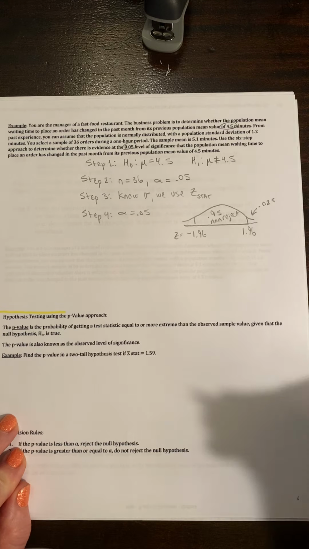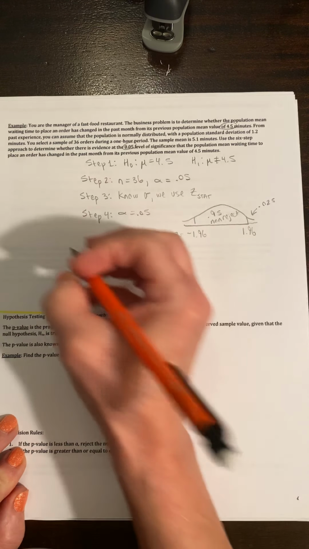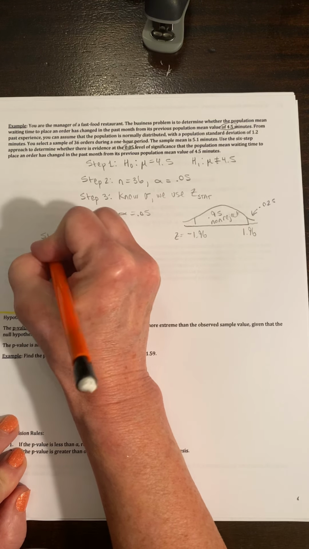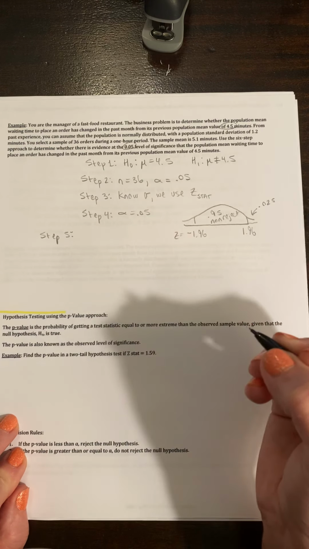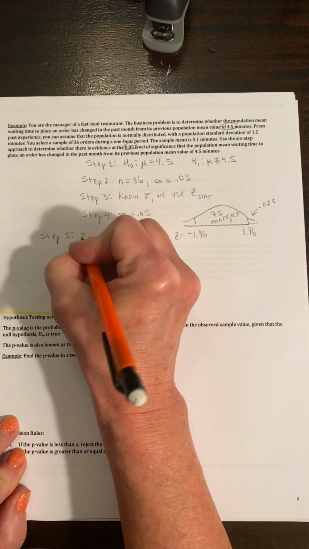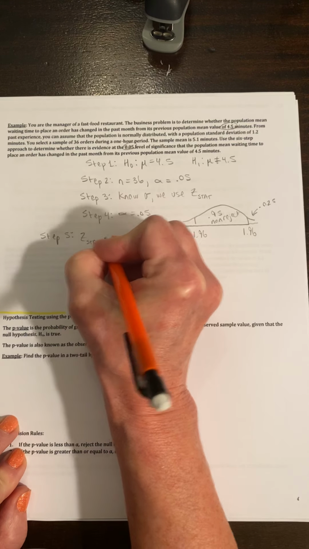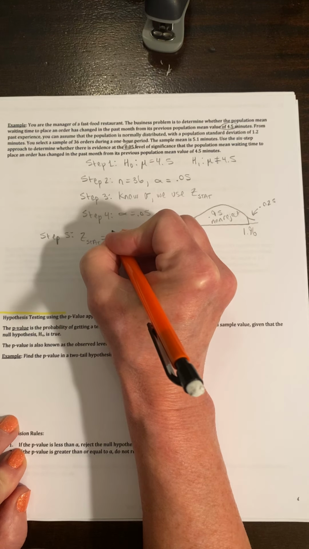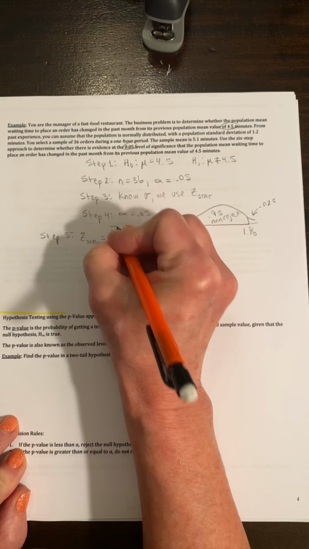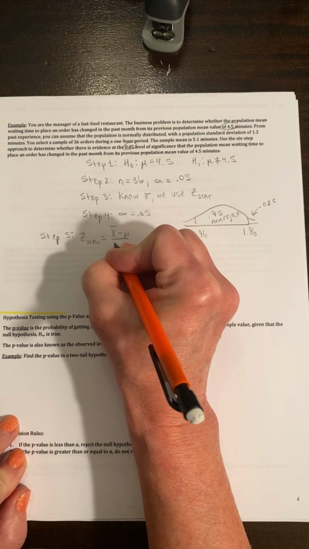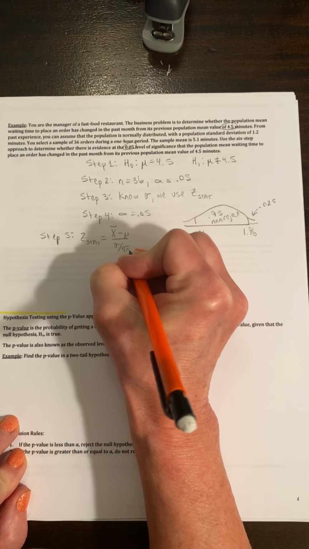Now what we're going to do is calculate that test statistic from the formula that we had on the previous page, and that is z-stat equal to x-bar minus mu over sigma over the square root of n.